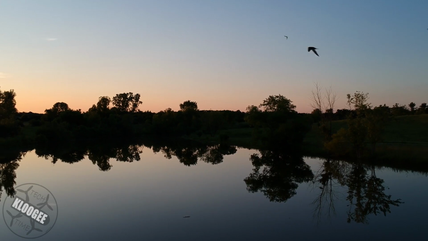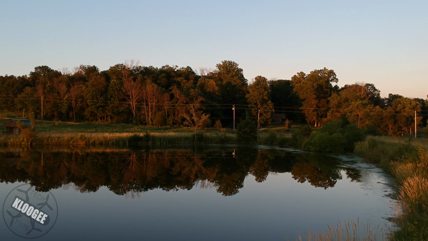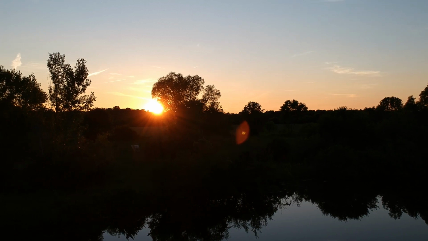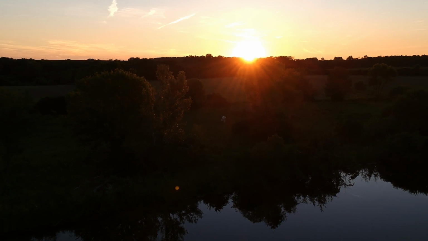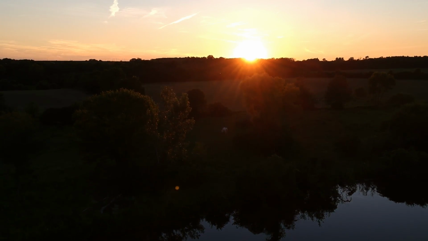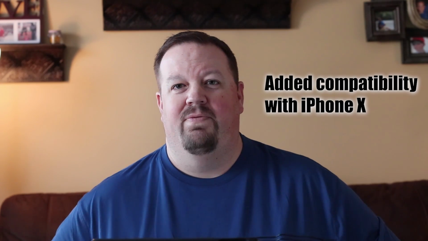Hey guys, we're talking DJI Go software updates. We're talking DJI Go version 4.1.22 for both iOS and Android. They have both been released at this point, and as I understand it, I think that Android may have come out sooner than iOS. So they've made a few updates with version 4.1.22. First off, they've updated compatibility with iPhone 10.